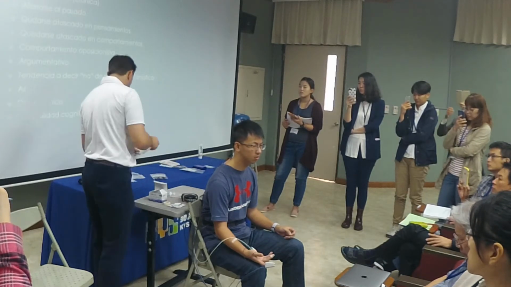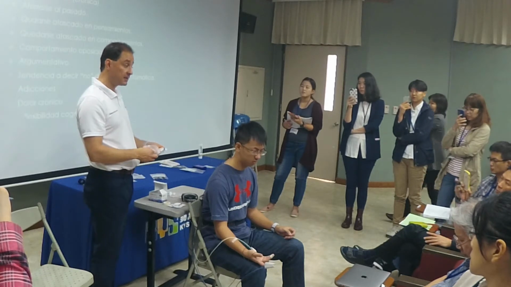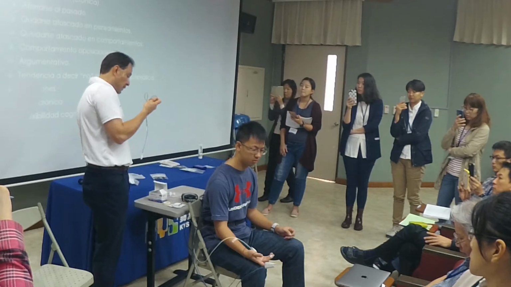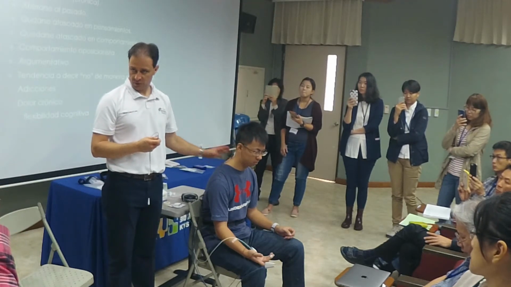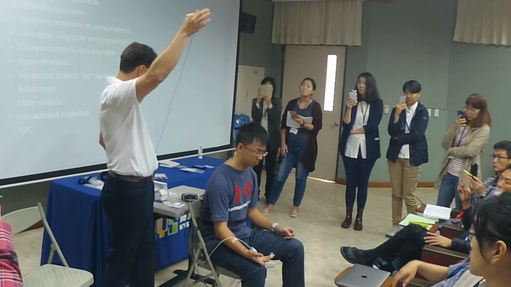Oh, this is the ground cable. We need to place a ground cable in between the active sensors, otherwise we're going to have noise. Because if we put it like this, they're going to cancel each other out. So you're going to get noise in the signal. You always need your ground sensor.